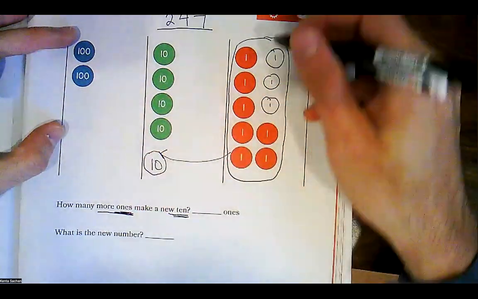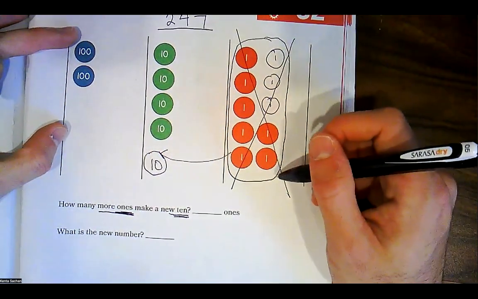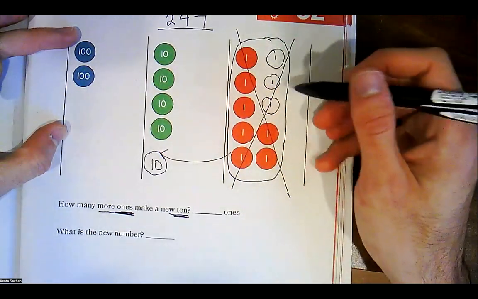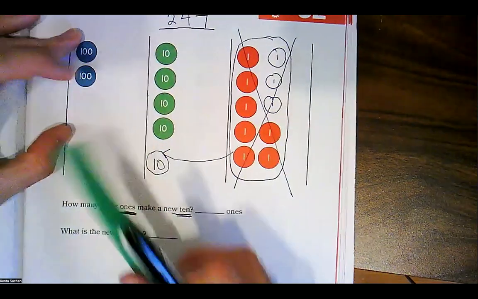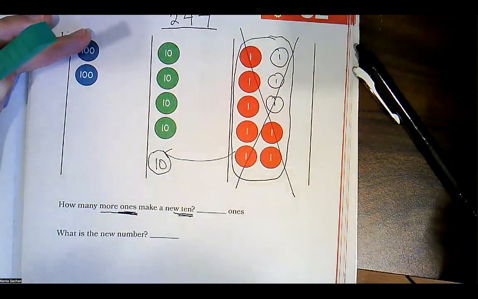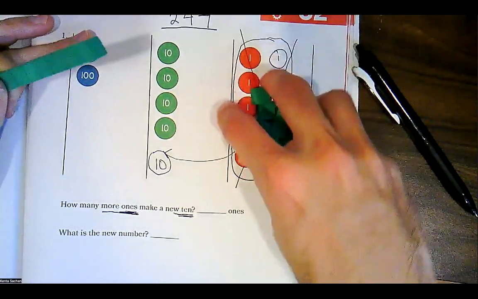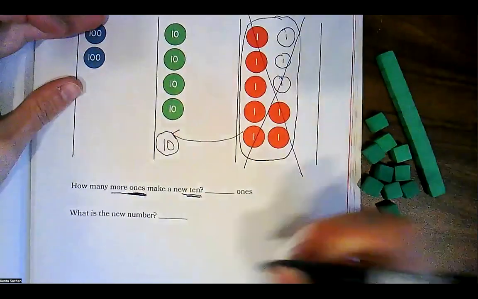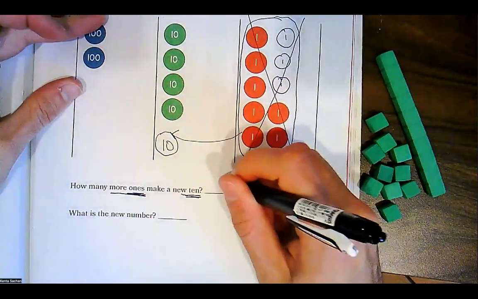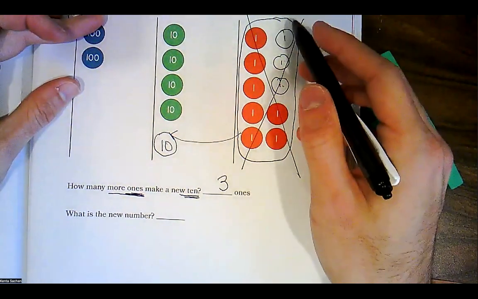And when I do this, right, I'm not going to count these anymore because the 10 ones have become one 10, right here. So I needed to draw 3 more ones, 1, 2, 3 more ones to make 10.